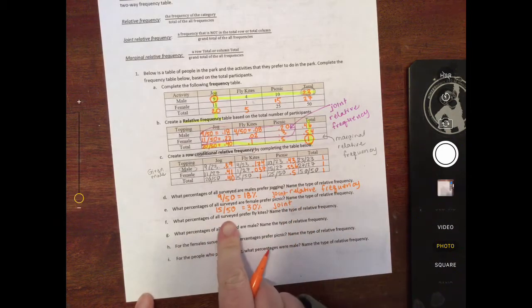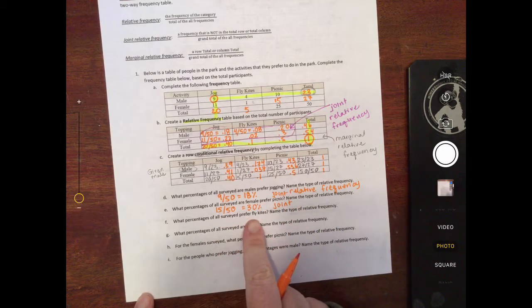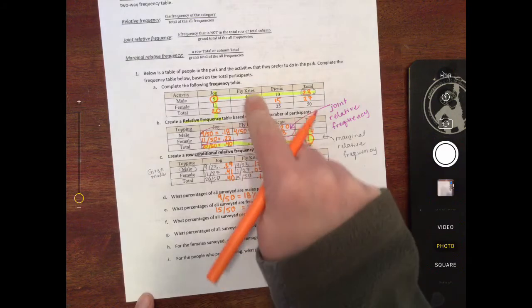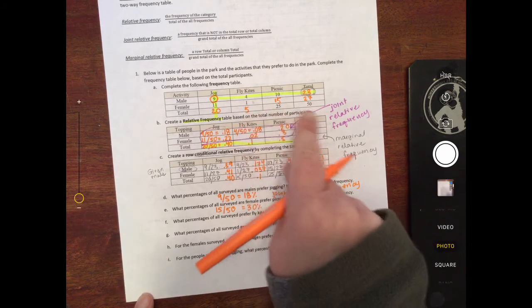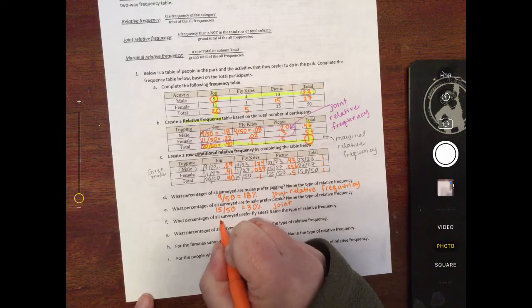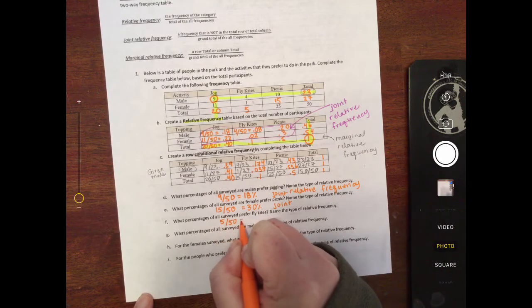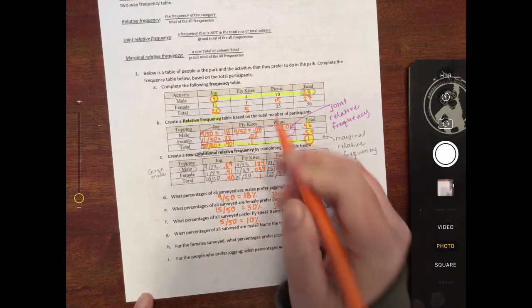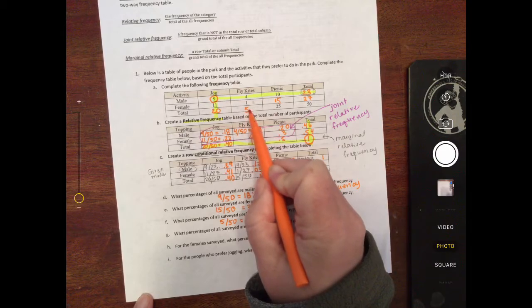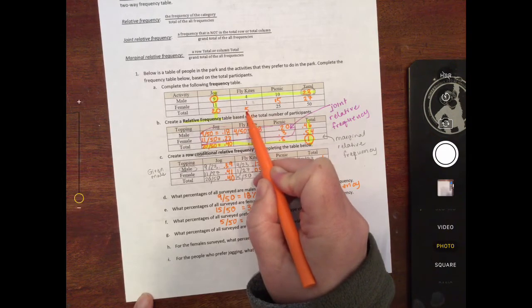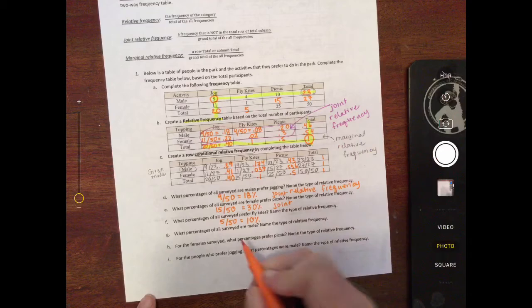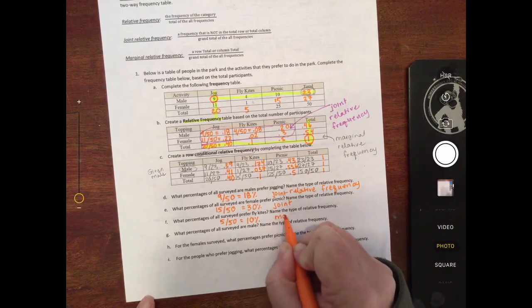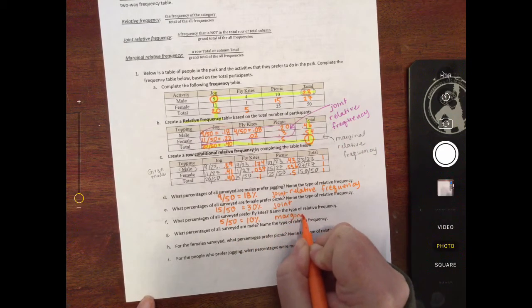What percentage of all surveyed prefer to fly kites? Well, it looks like a total of 5 people out of 50 prefer to fly kites. So that's 10%. But notice that 5 is on the margin. So we used that number in our numerator. So this is actually going to be a marginal relative frequency.